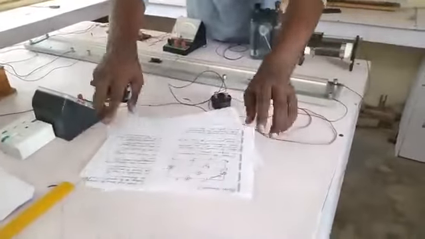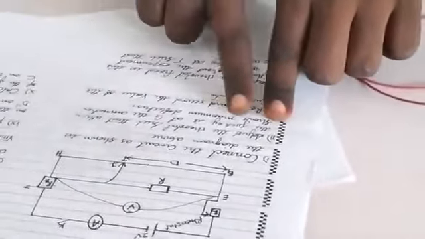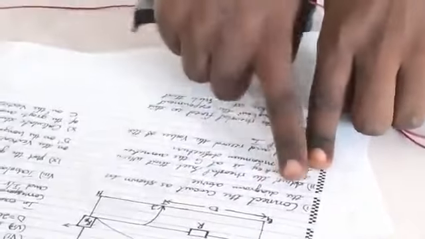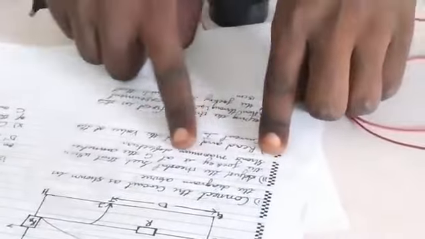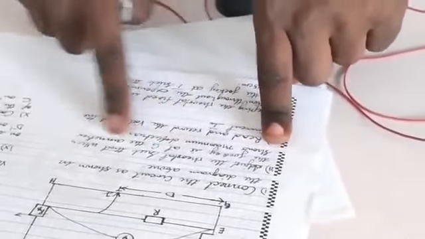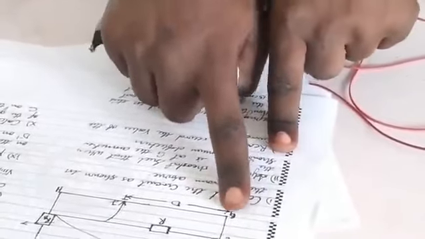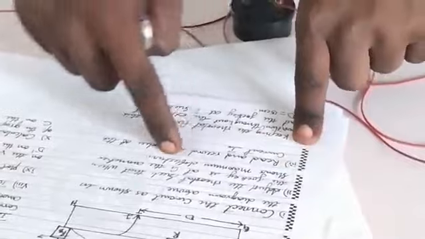And what does the question state? The question states that, connect the circuits as shown in the diagram above. Adjust the rheostat such that when the jockey is at G, which is 0.0 of the meter bridge, are you getting it now? The ammeter shows maximum deflection.